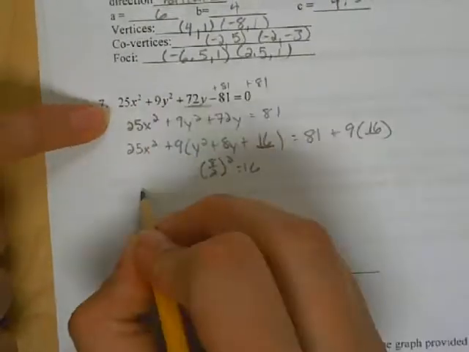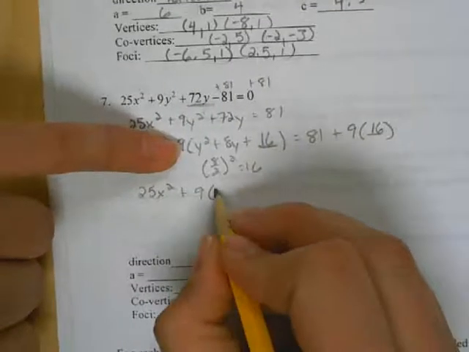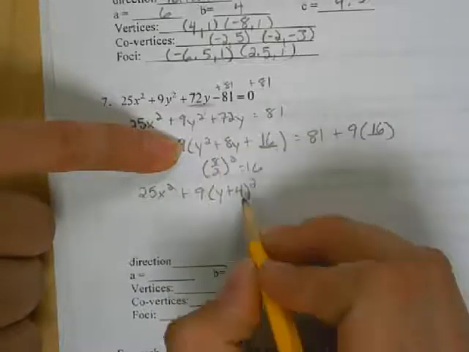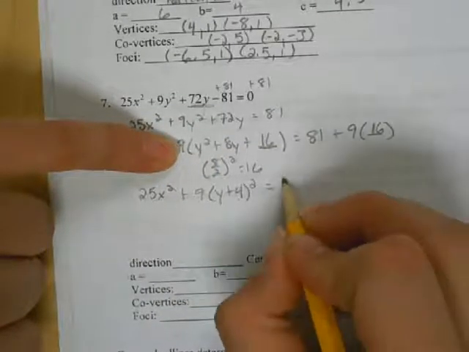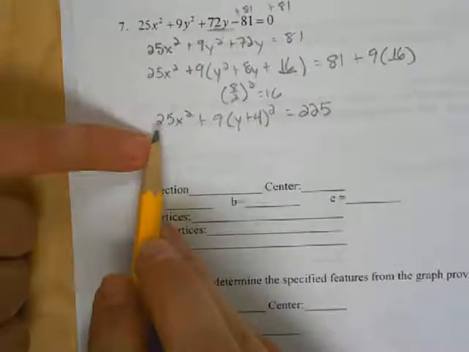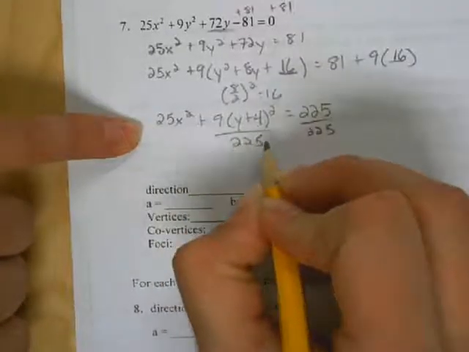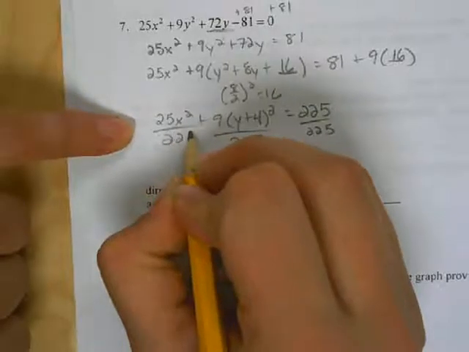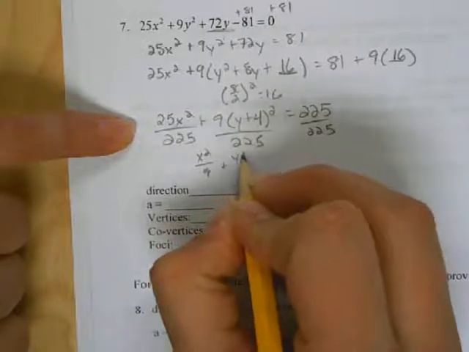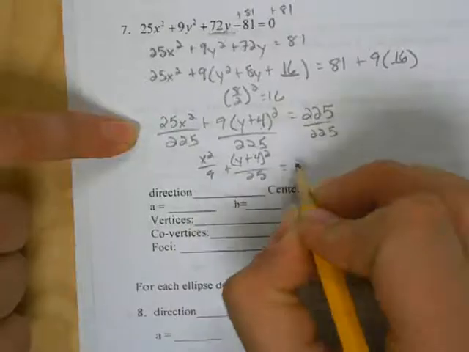So I still have 25x squared plus 9 times y plus 4 squared. It's always half of the middle. Half of 8 is 4. Equal to, that's going to be 225, and you can use your calculator and figure that out. Okay, and now I'm to the point where I can divide. So we're going to divide everything by 225, which, what do you know, is going to divide perfectly. So x squared over 9 plus y plus 4 squared over 25, all equal to 1.